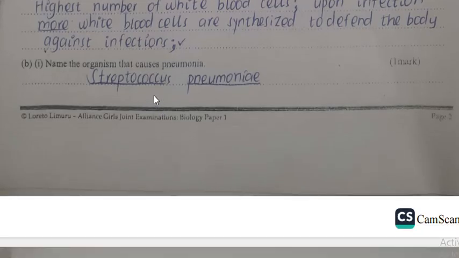Then part B, Roman 1, name the organism that causes pneumonia, and that is Streptococcus pneumoniae. It should have a correct spelling, underlined separately. Genus name should start with a capital letter, that is capital S. Then species name should be written in small letters. And this question tests on principles of binomial nomenclature. How do you write a scientific name?